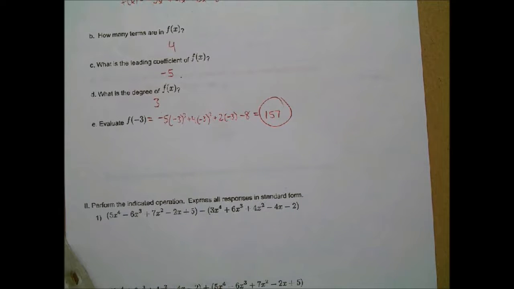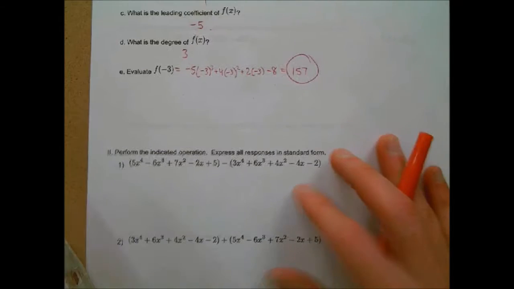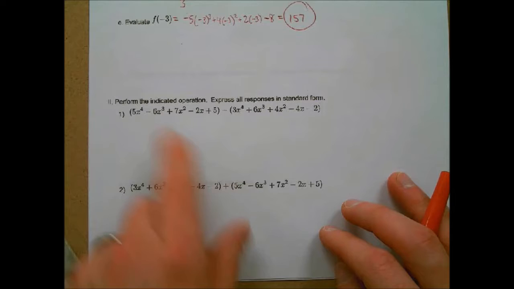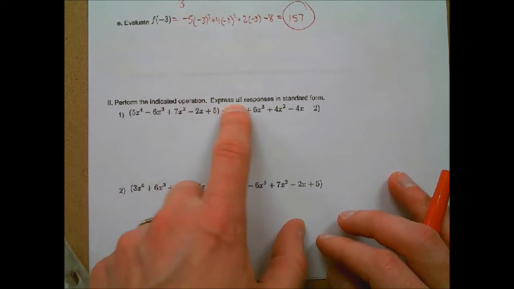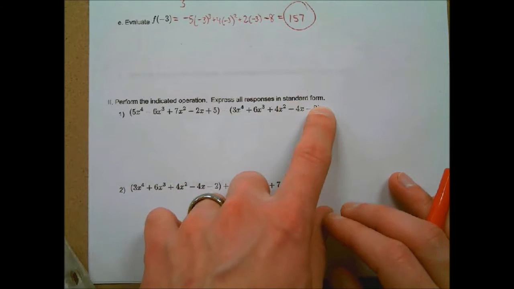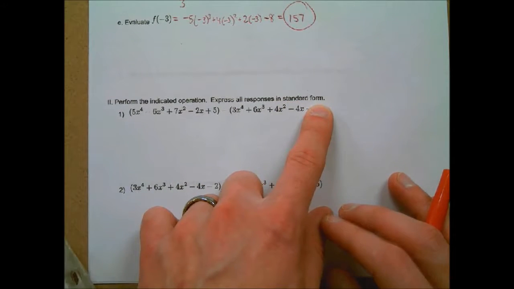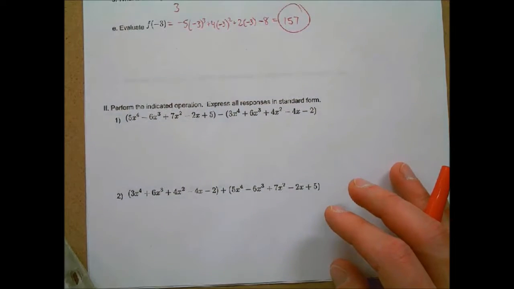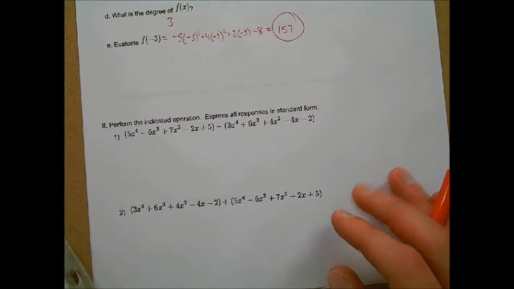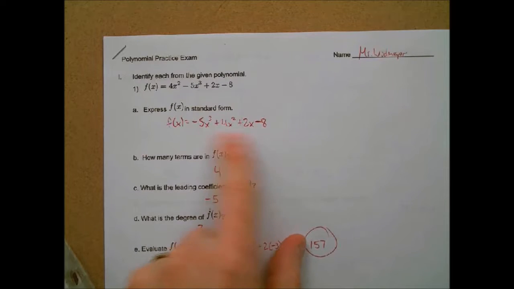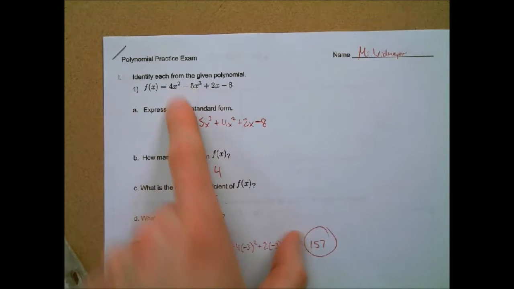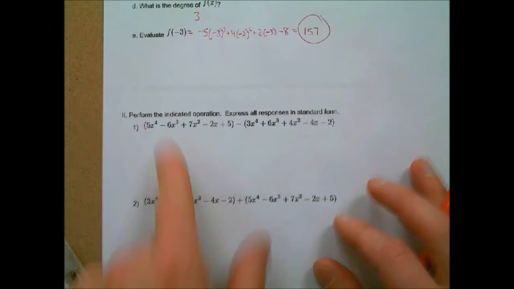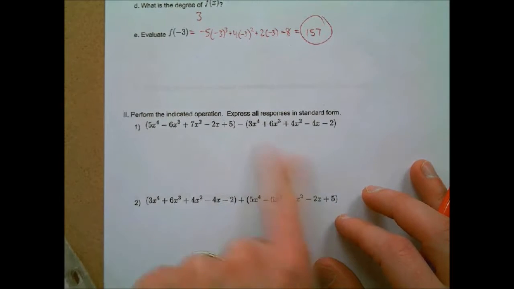Yes. Okay. All right, Roman numeral 2. Let's keep moving here. The directions here now have changed. It says perform the indicated operation. Express all responses in standard form. That means standard form, again, we take the highest power down to the lowest power. So this was standard form, right? This was not in standard form because the 3 should be in front there. This one now is standard form. So we're going to have to do the operation and then put them in standard form.